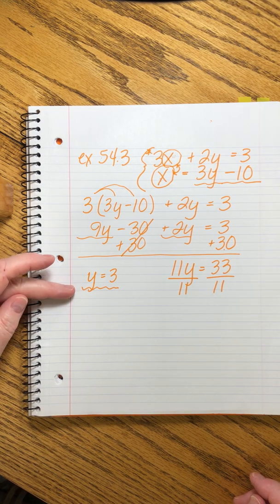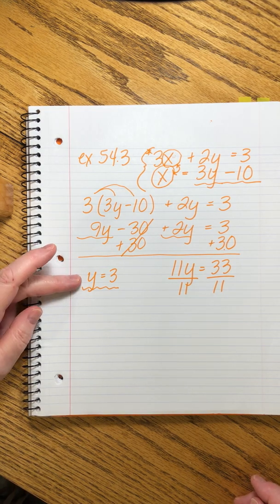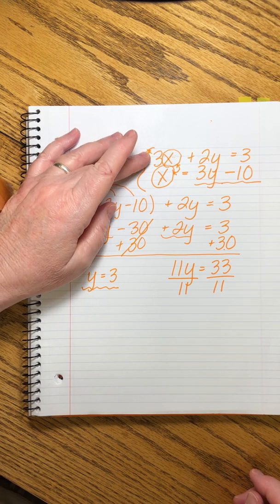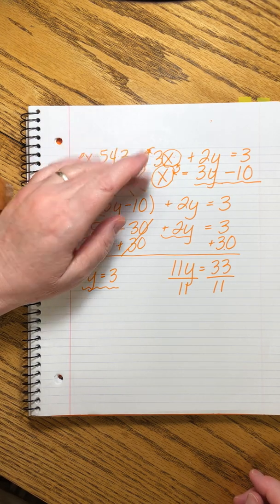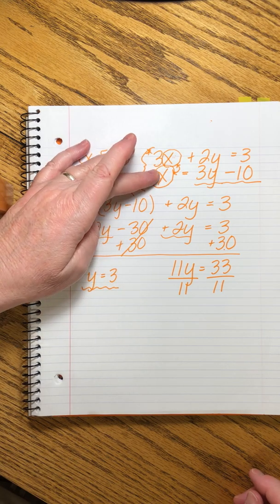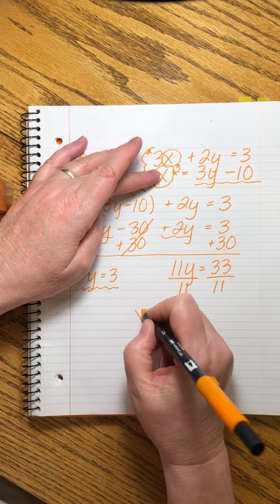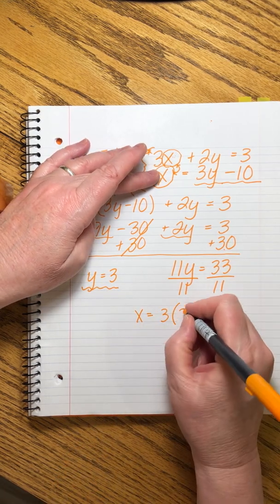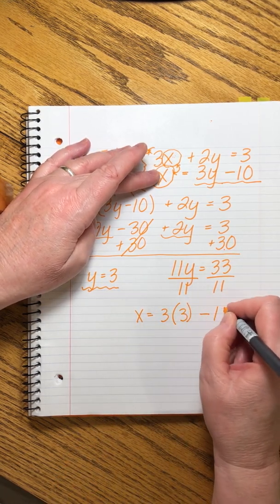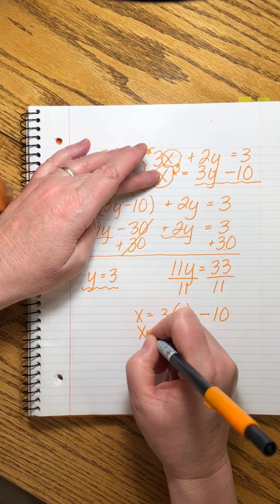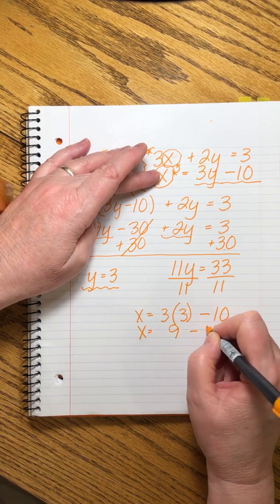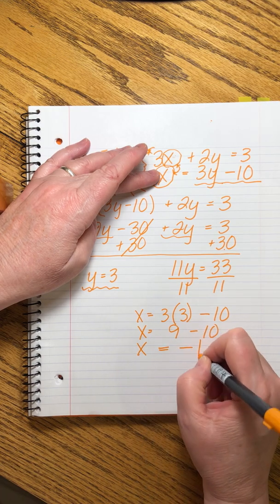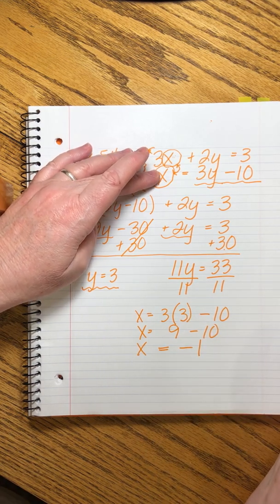All right, so we've got our y value. Pick an equation. Either one will work. It's just a question of which one we think looks easier. And I like that this x is all by itself, so I can write x equals 3 times y, which we decided is 3, minus 10. X equals 9 minus 10. X equals minus 1 is what that's looking like to me.